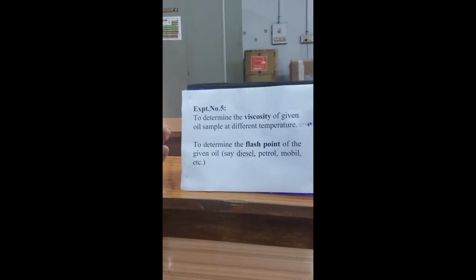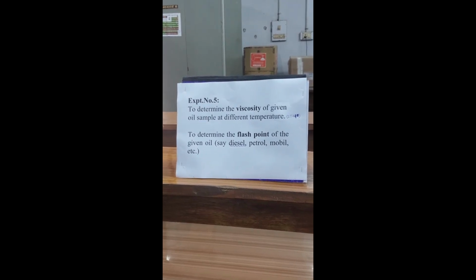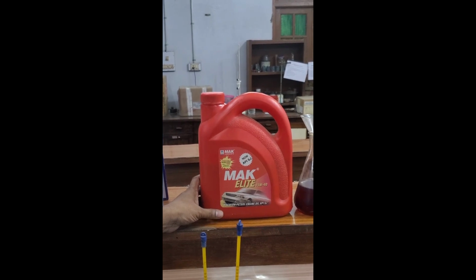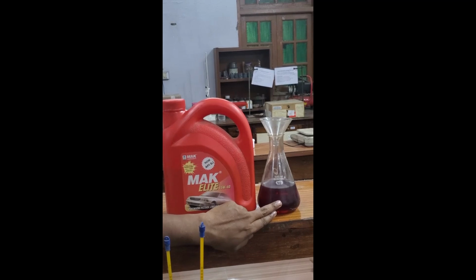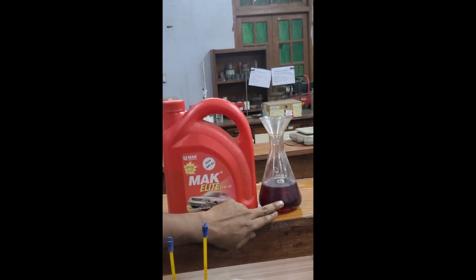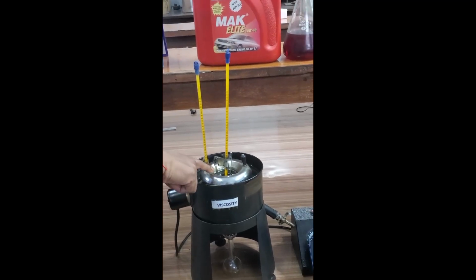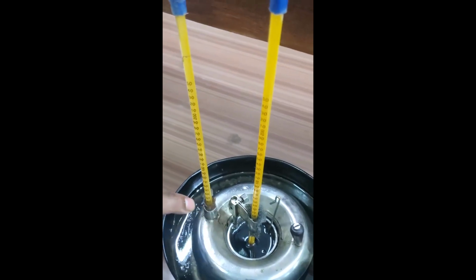Here we are going to determine the viscosity of the given oil sample at different temperatures. The given oil sample is petrol engine oil, MAK Elite 15W40. You can see the oil here. We want to determine the viscosity of this oil. Here you can see the setup. Oil is already poured up to the mark and two thermometers are inserted.